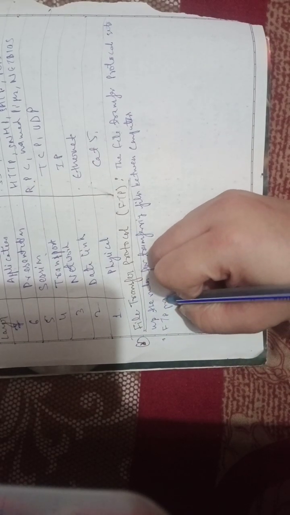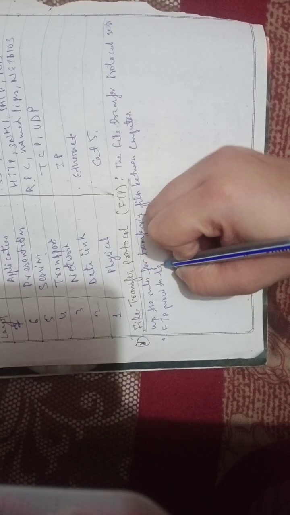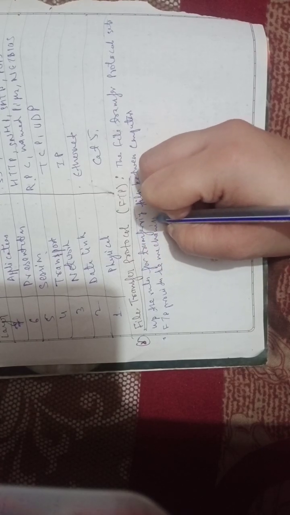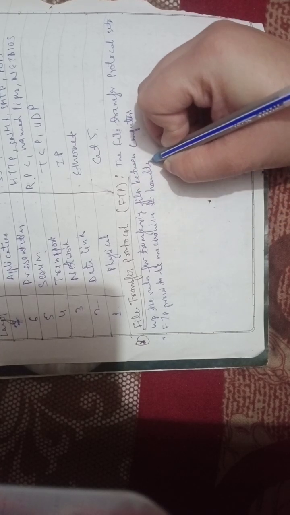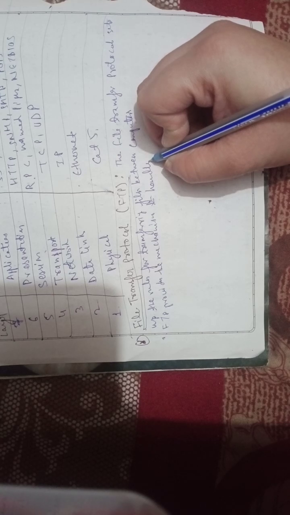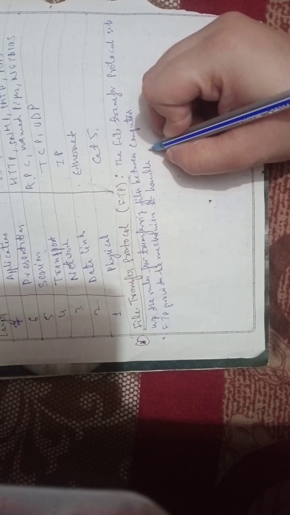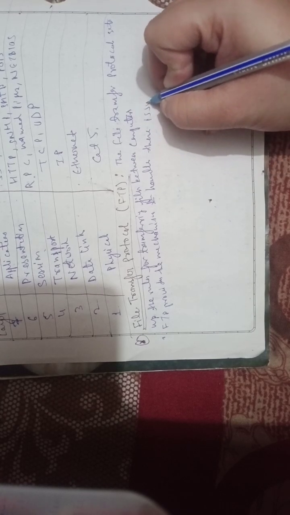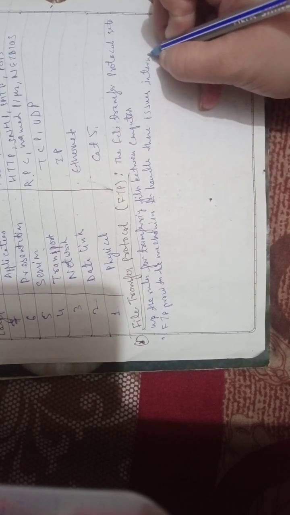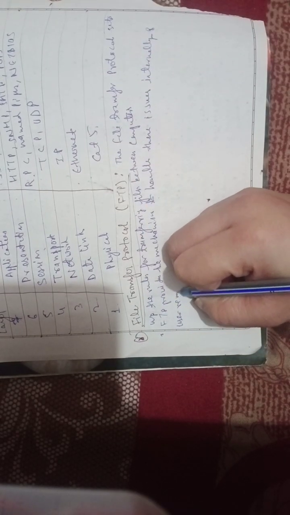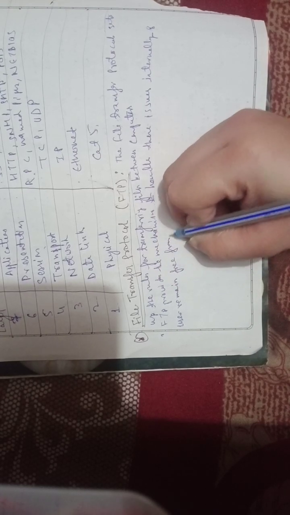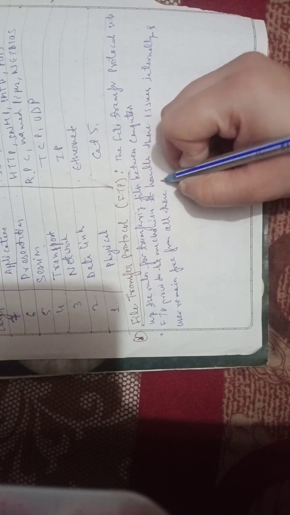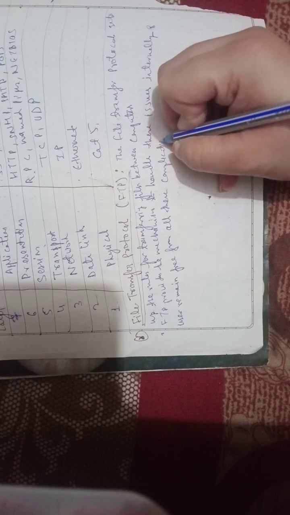FTP provides the mechanism to handle these issues internally, and the user remains free from all these complications.